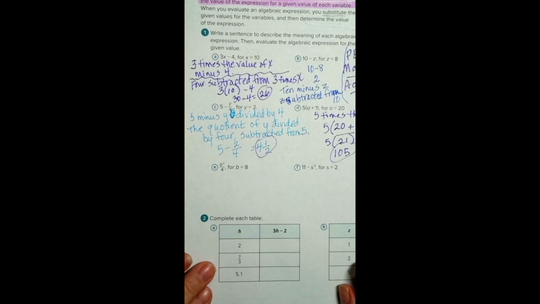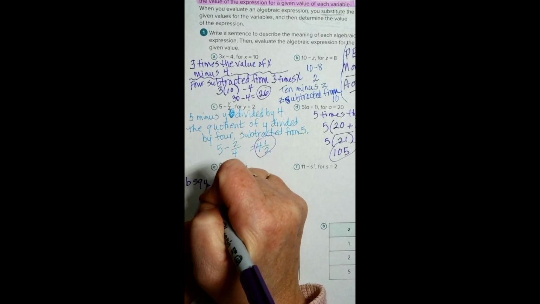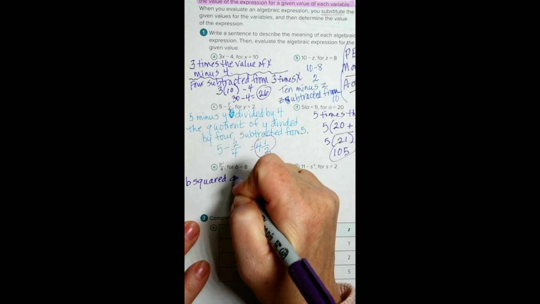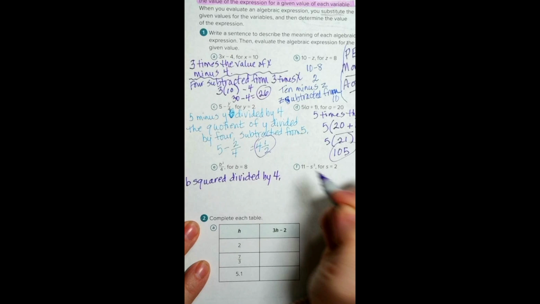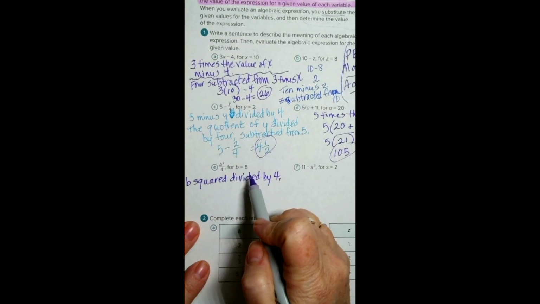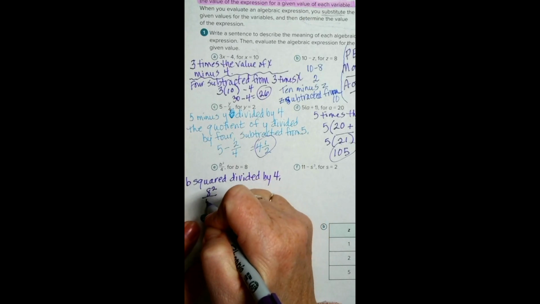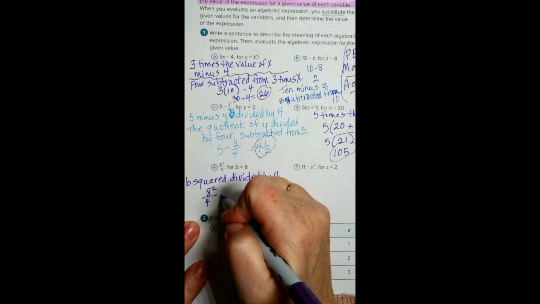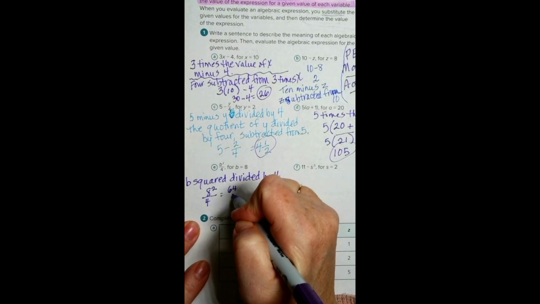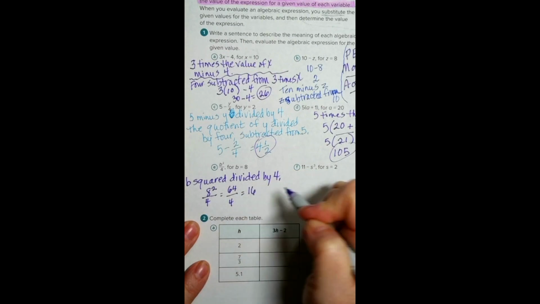Okay, b squared divided by 4. And that's how I'm going to write it. B squared divided by 4. For b equals 8, so we'll have 8 squared divided by 4. I'm going to have to write this one across because I'm running out of room. They don't give us much room to write here. So 8 squared is 64 divided by 4, and that gives us 16.